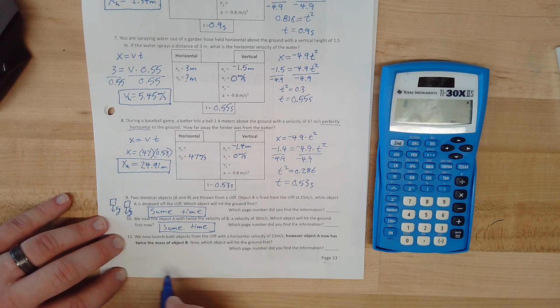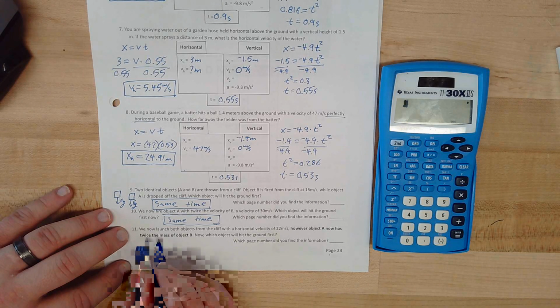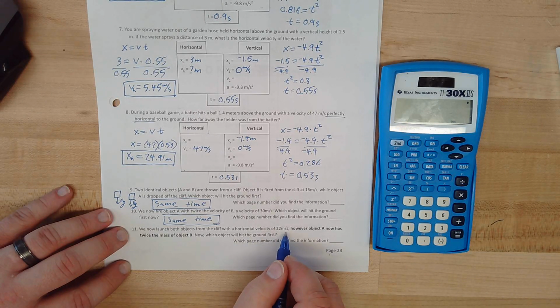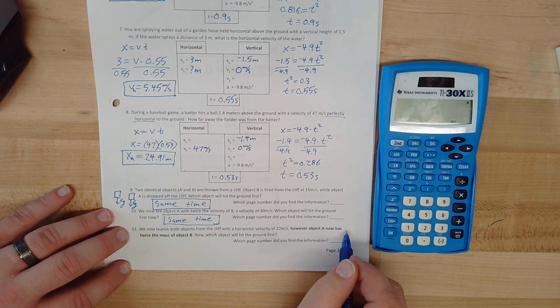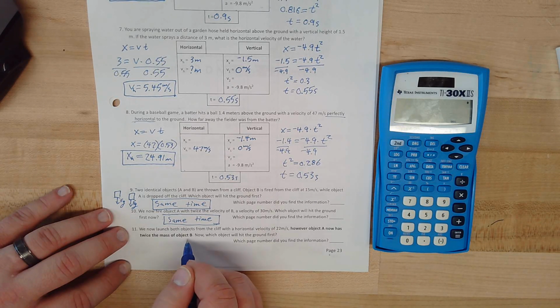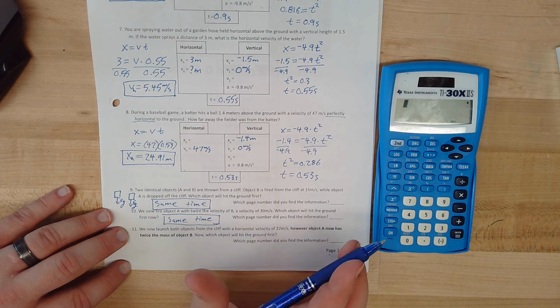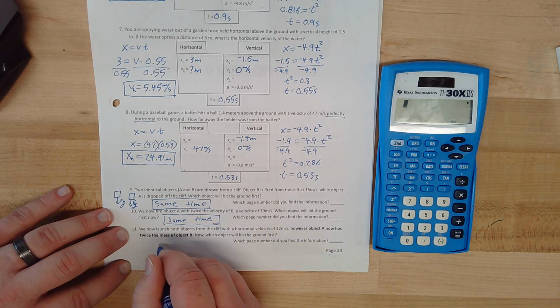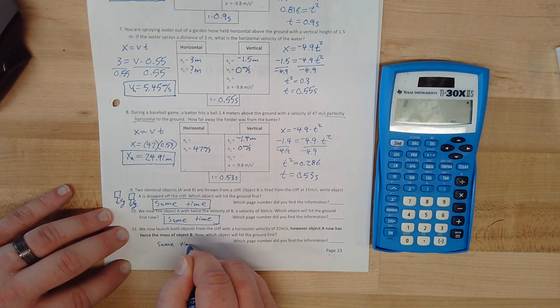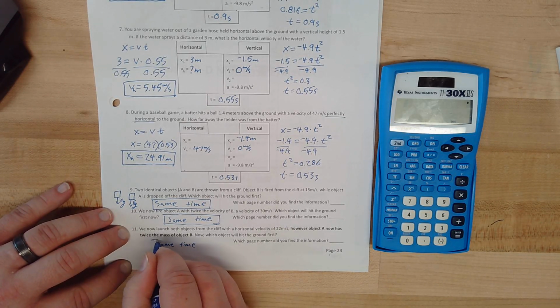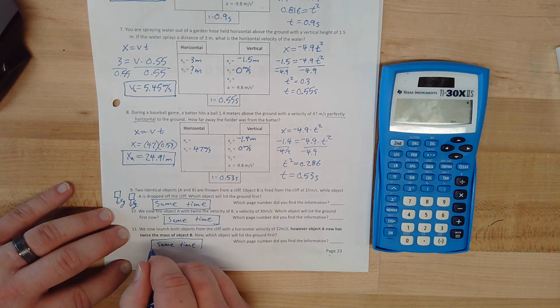Now, this next one tends to trip people up. We are launching both objects with the same velocity, but we've now made object A have twice the mass of object B. Now, you might recall that mass is not one of the variables that we have really talked about in this unit or had an equation. That's in part because the mass has no influence on the amount of time an object spends in the air if you ignore air resistance.